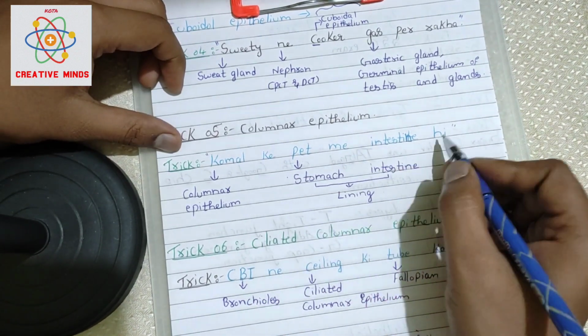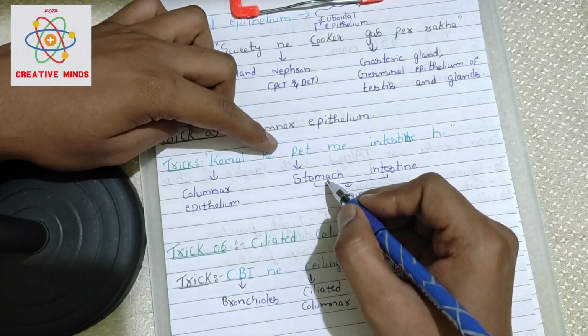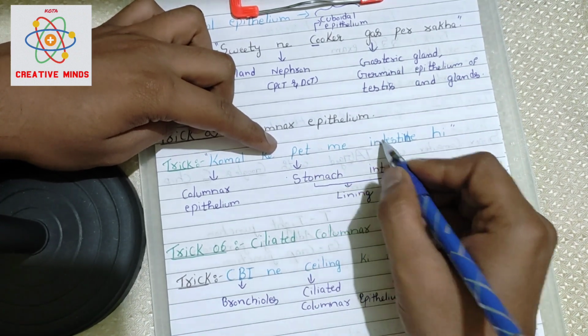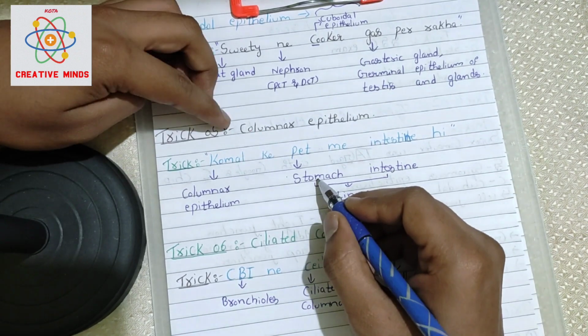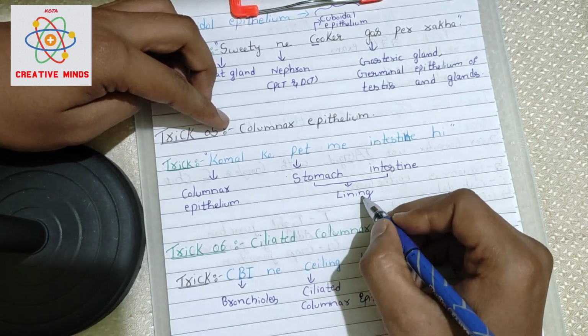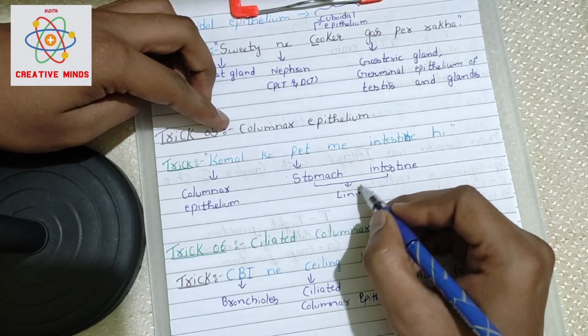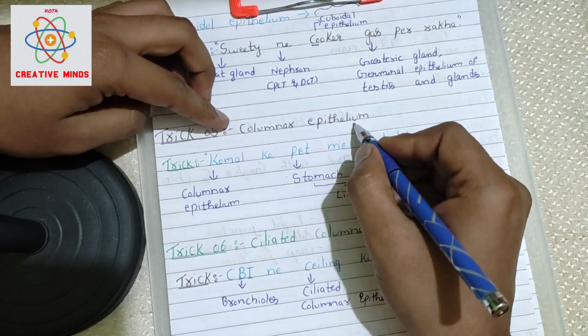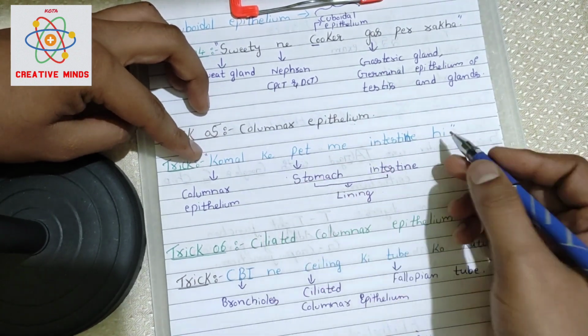कोमल के पेट में intestine है. Pet means what? Stomach. Intestine is intestine. Now, this columnar epithelium is present in the stomach and intestines lining. Okay, the stomach and intestines lining has this columnar epithelium. That is, कोमल के पेट में intestine है.